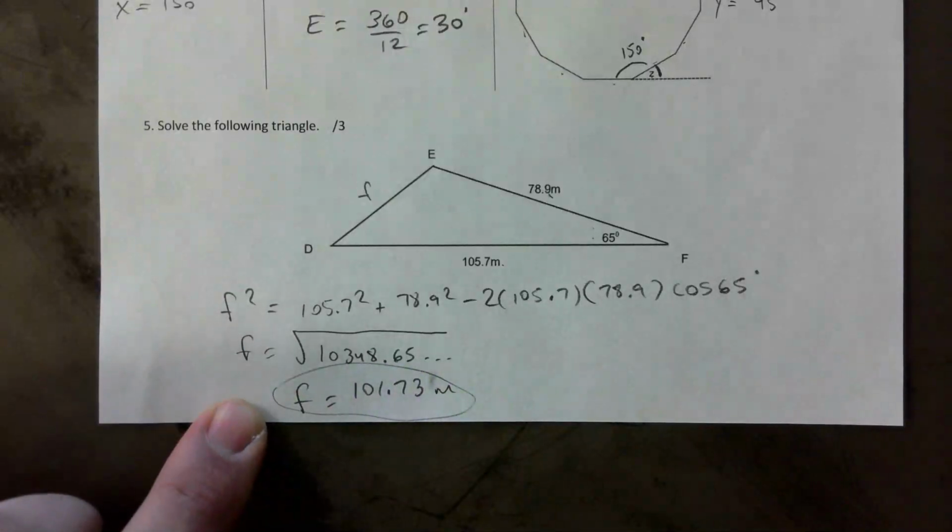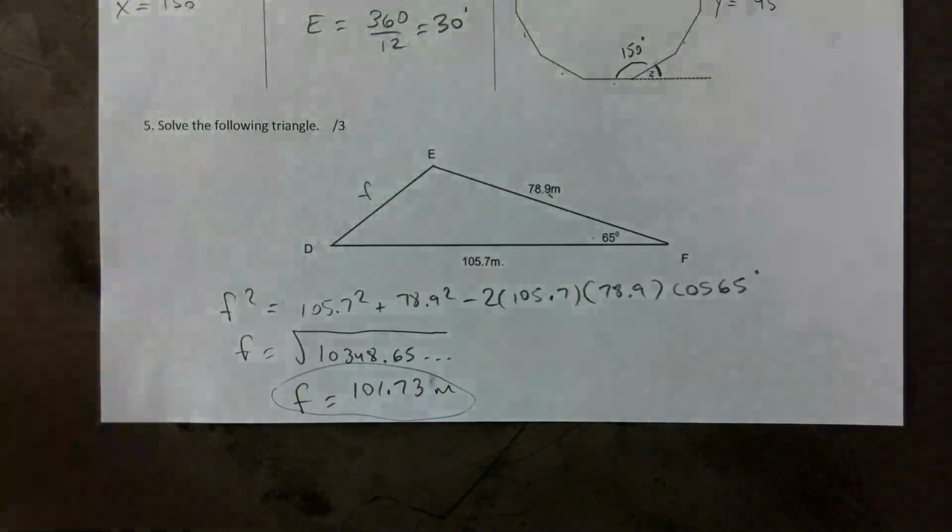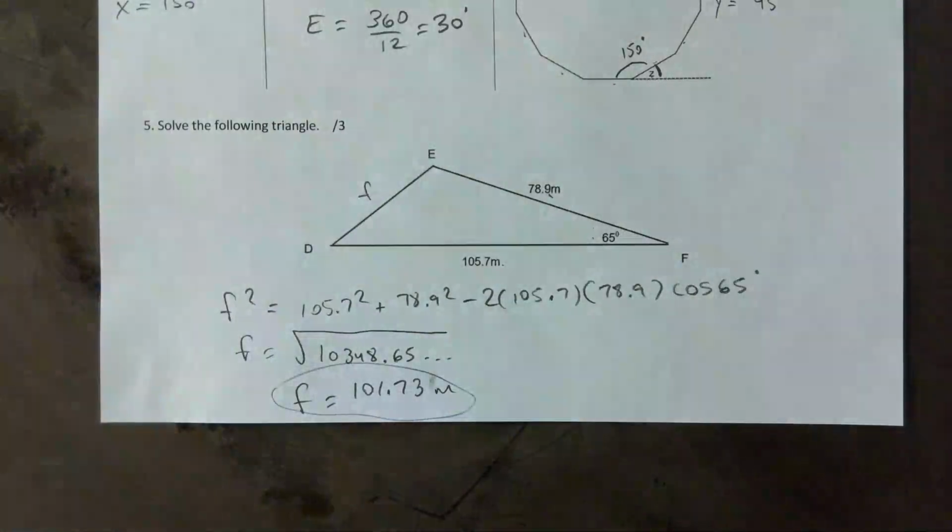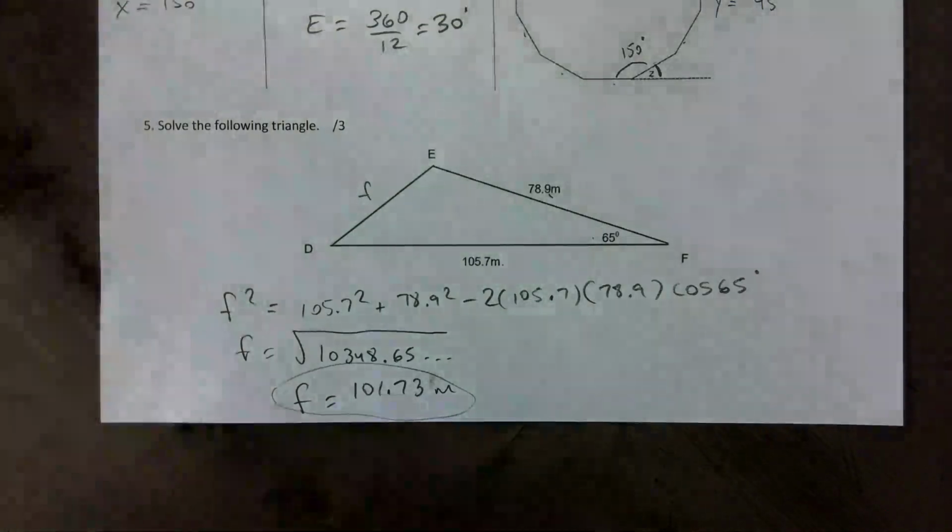And then everything else from there, what's that? Sine law if you want. Yeah, you choose, but you have to start with cosine law in this case. Okay, you get to keep this, of course.